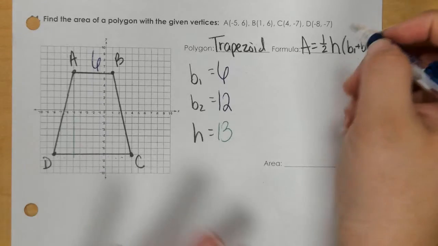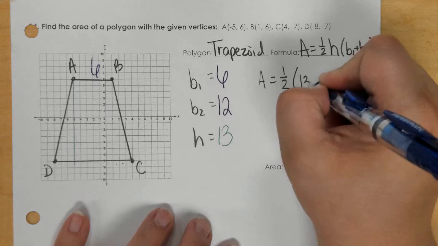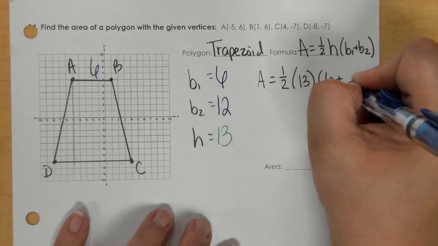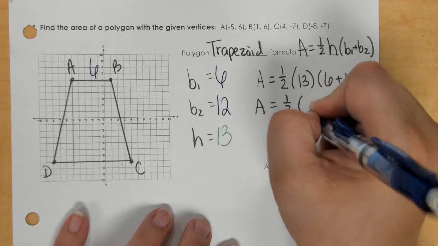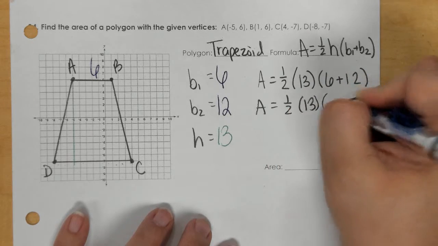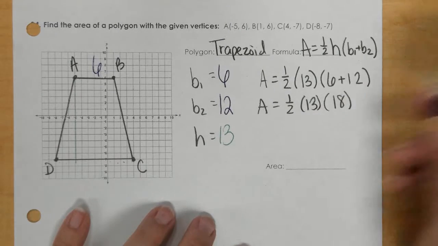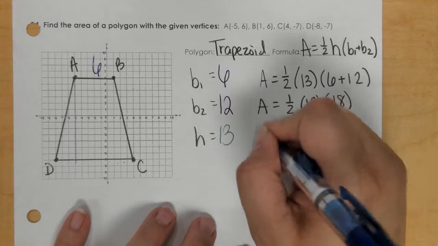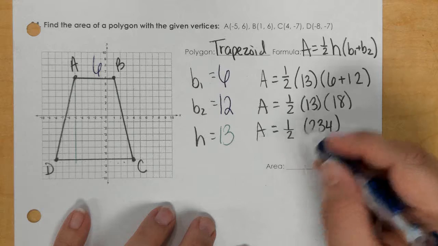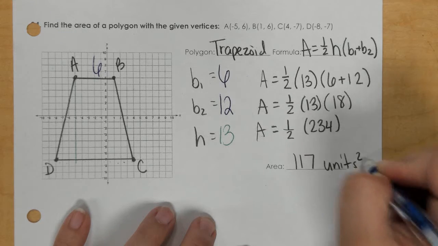Now I just need to plug all of those numbers into the area formula. So the height was 13, and the bases are 6 and 12. So if I add the bases, I get 18. 18 times 13 is 234. And then I just take half of that, which is 117. And again, that's units squared.